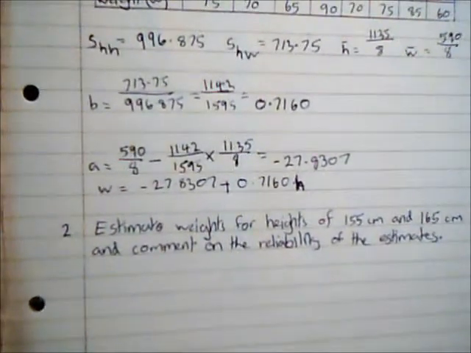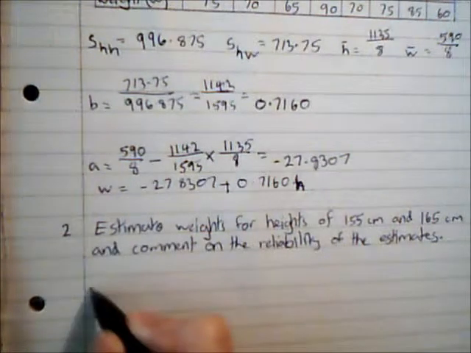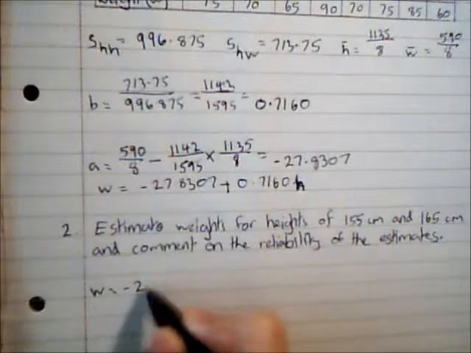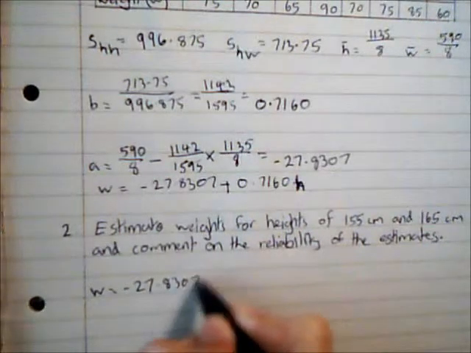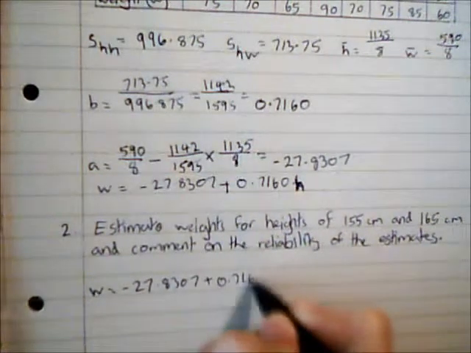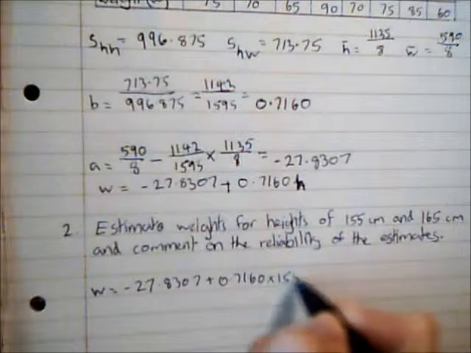So can we estimate the weight for particular heights? Yes, we can, and it's relatively easy. I'm just going to substitute into the equation. So the weight, first of all, I'm going to substitute in the height of 155.